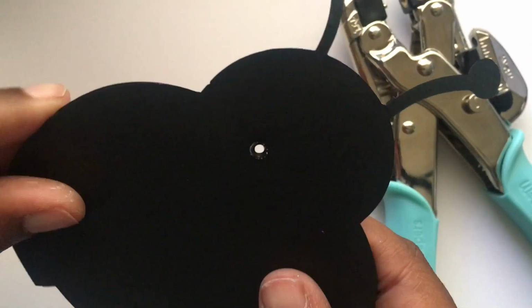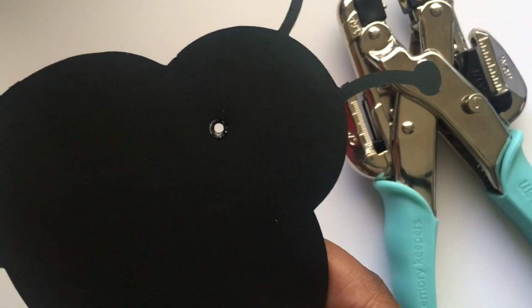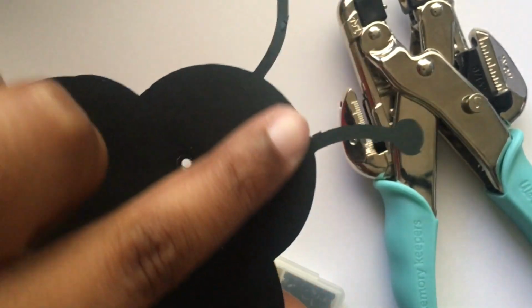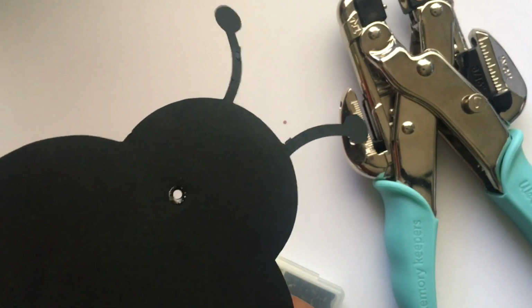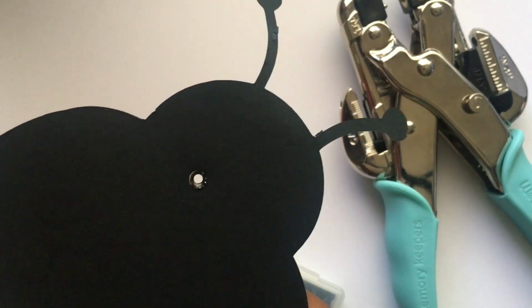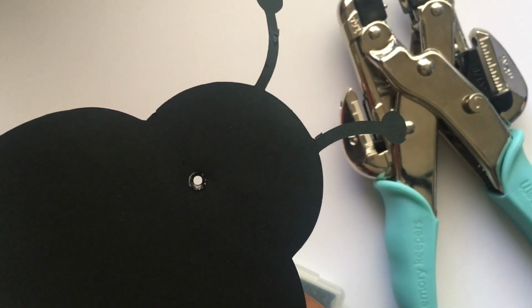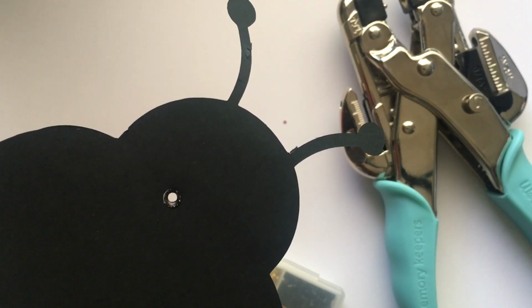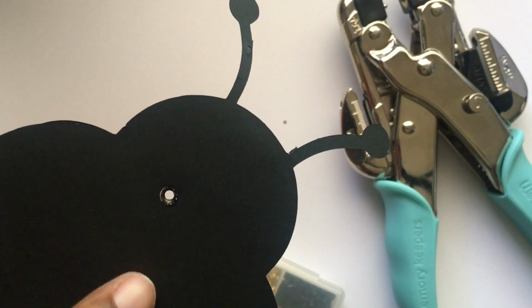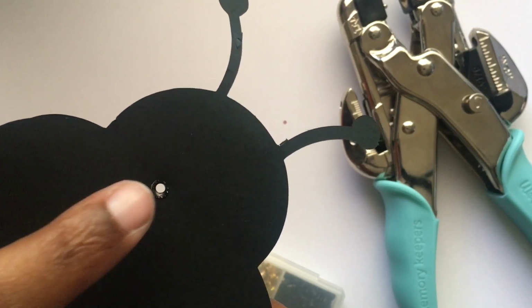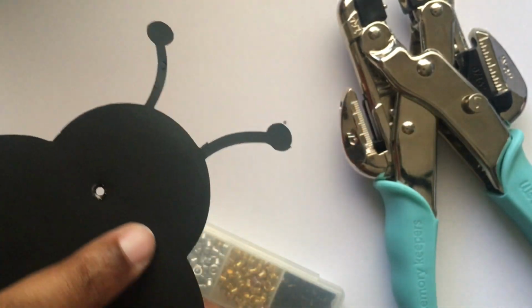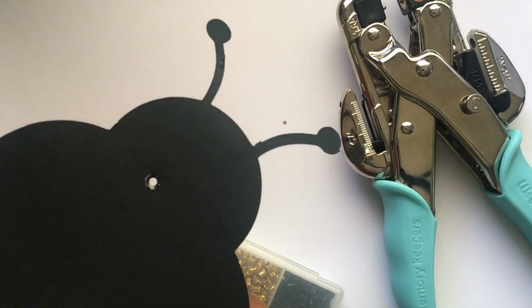Now one thing I would recommend is if you're gonna do it like this, I would cut out the black base one more time just so that I could stick that on here to cover that. But if you're fine with that being open, then you're good to go. But usually when I make them, I will put an extra base on the back just to cover that up. And so that would just be cutting this black piece twice.